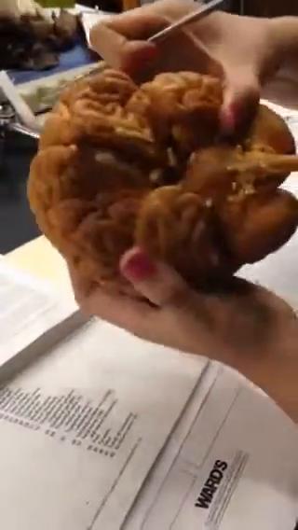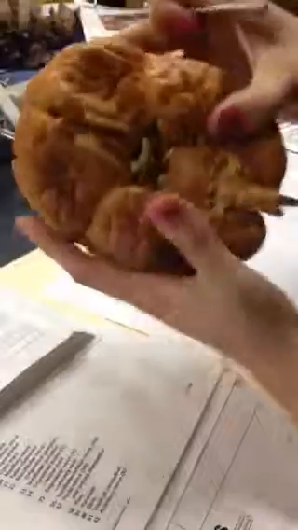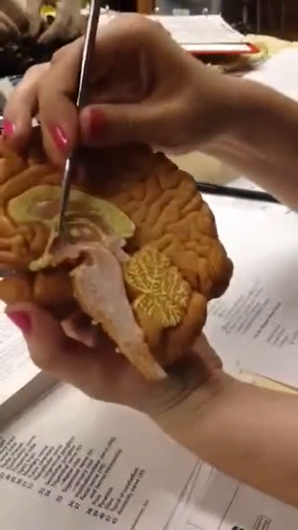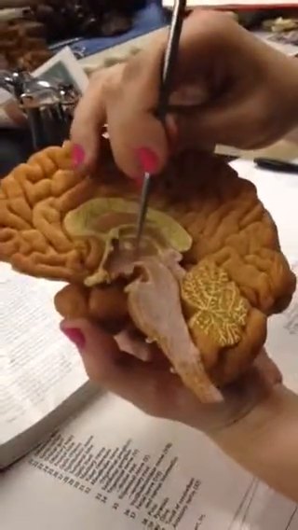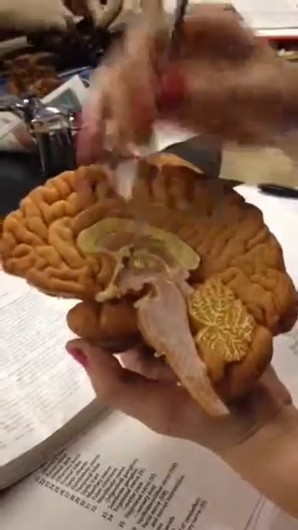Then you have the mammillary bodies. When you think mammillary, like mammary, are these 2 little bumps right in there. That's the mammillary bodies. Then you have the hypothalamus, which is this space right here. Above the hypothalamus is the thalamus, but you don't need to know that. This is the hypothalamus.